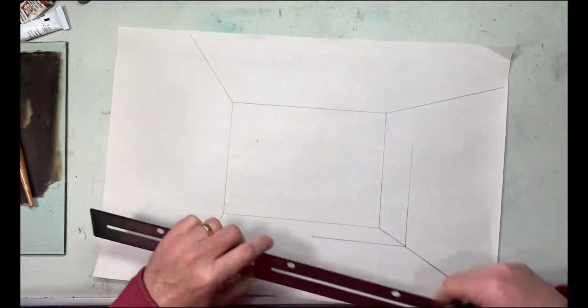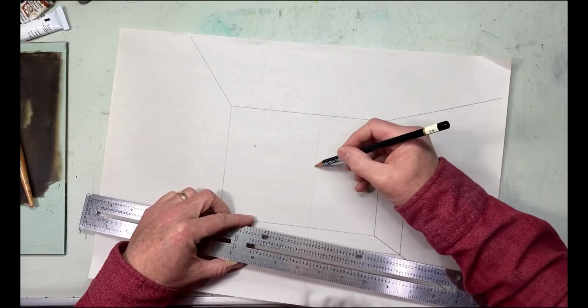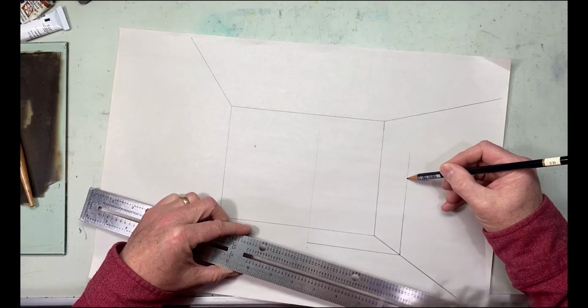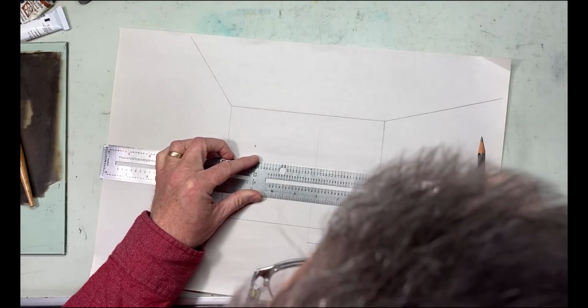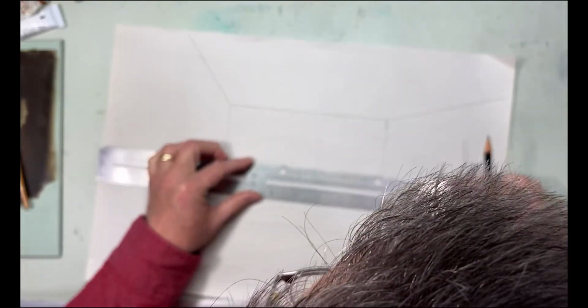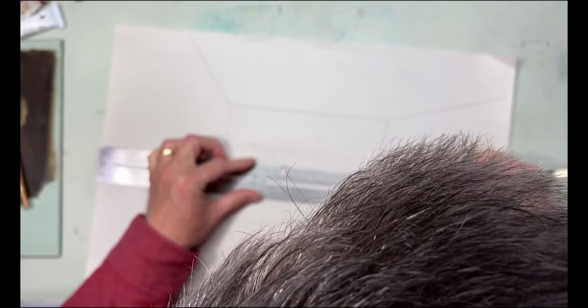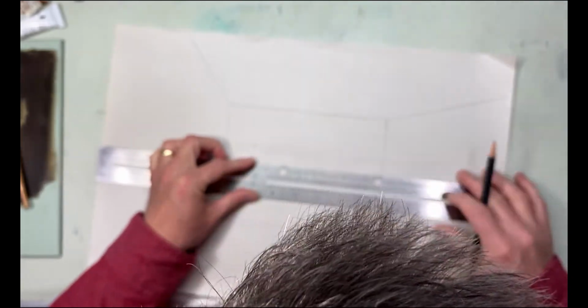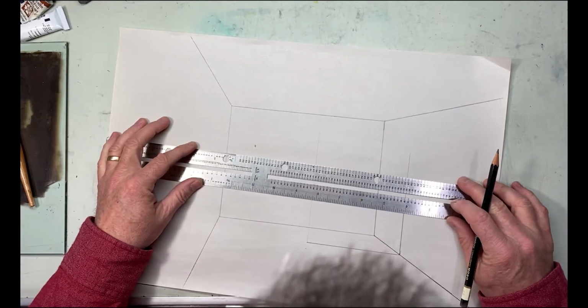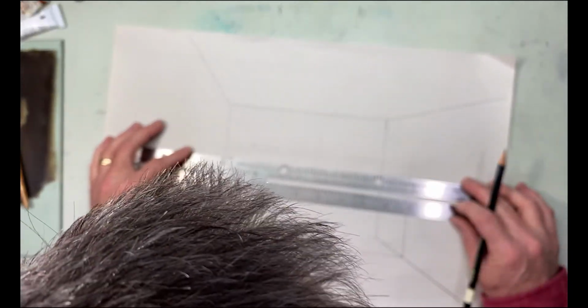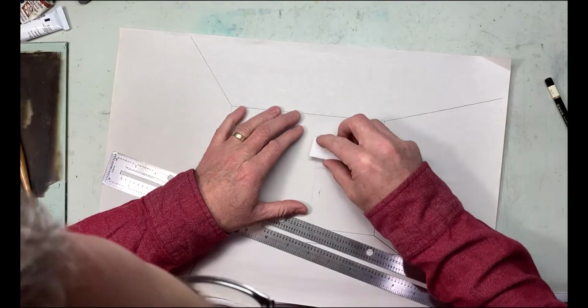And then how tall do I want it? I want it a little below eye level, like about here. So it's still a box. Is that parallel? Not wonderful. That's a little better. Okay.